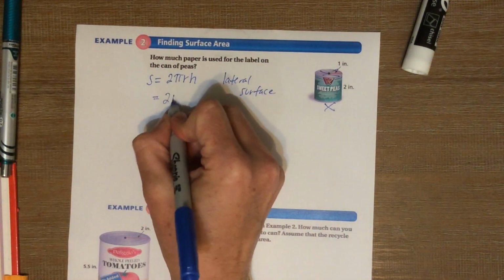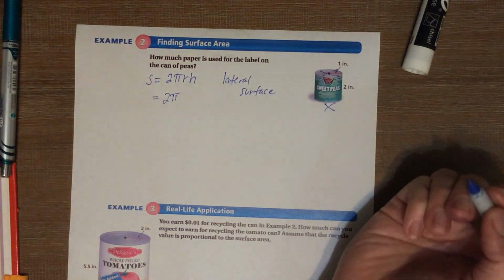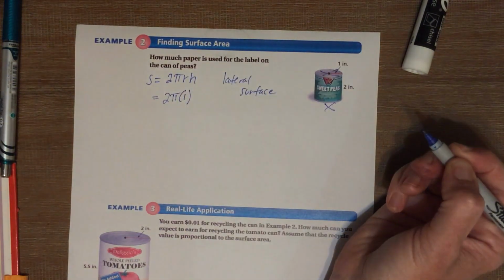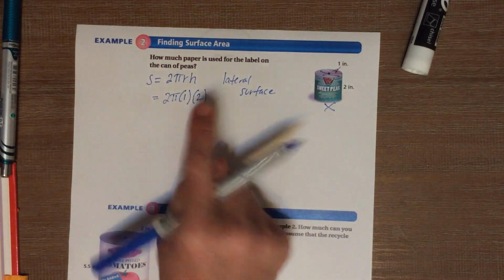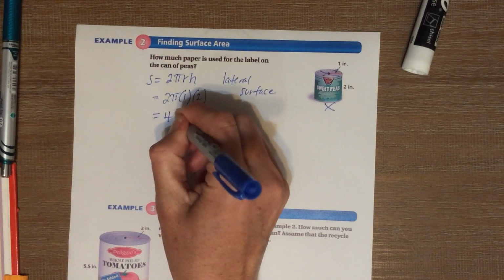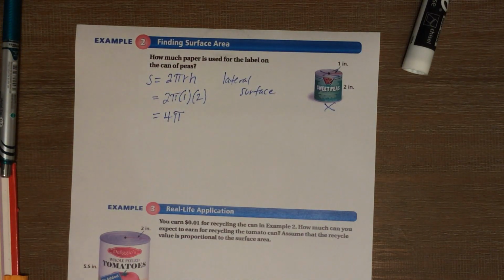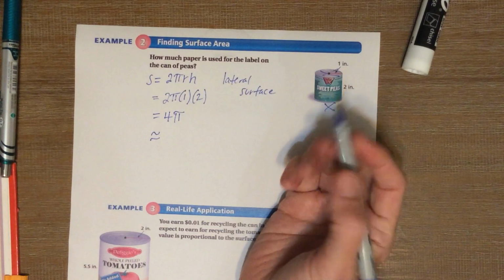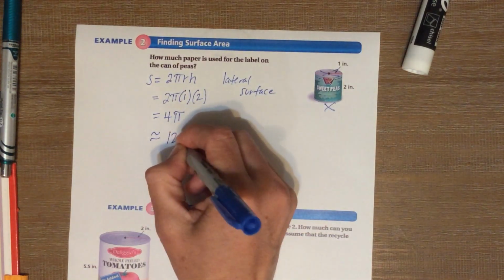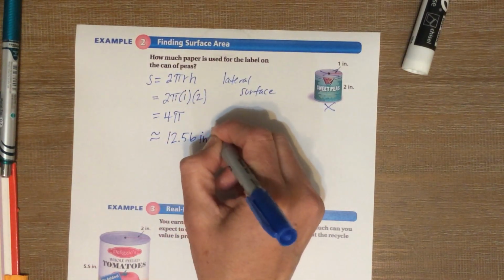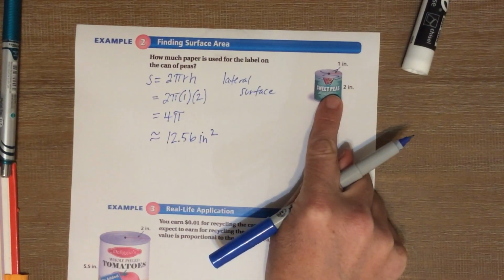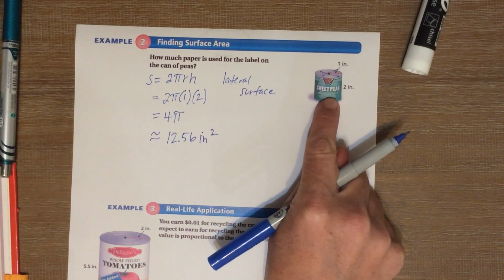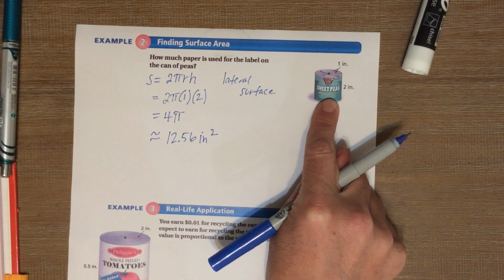So it's S equals 2 pi RH. 2 pi, the radius is 1, the height is 2. 2 times 1 times 2 is 4, so it's 4 pi. There are no rounding instructions on this one, so we'll just put everything: 12.56 inches squared. That's the area of the lateral surface. This would come in handy for food manufacturers. How much paper do they need? How big would the logo be, etc.